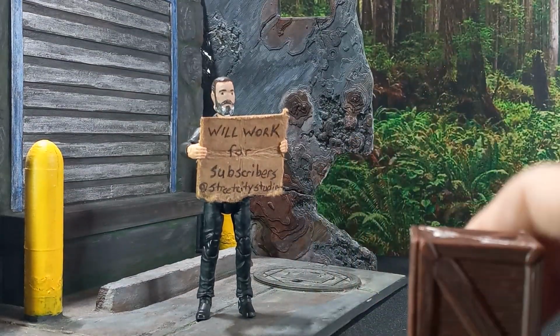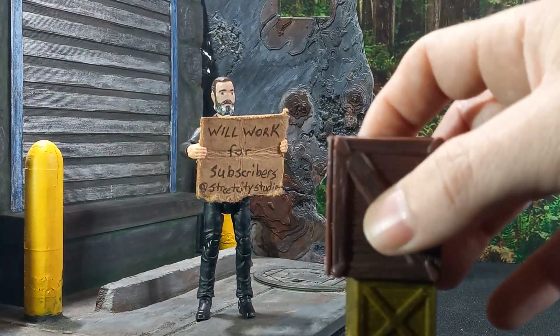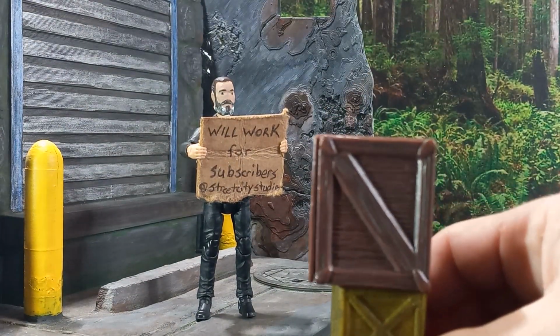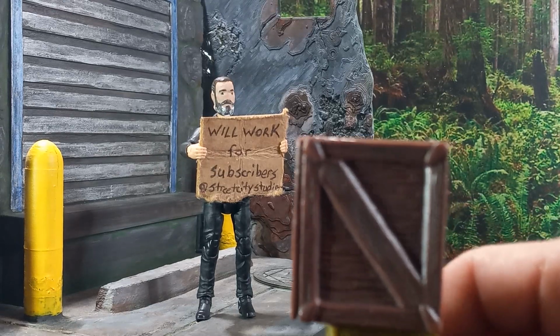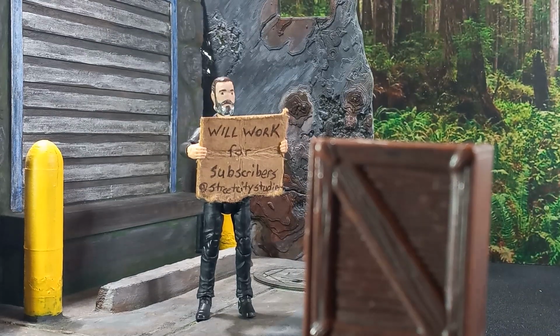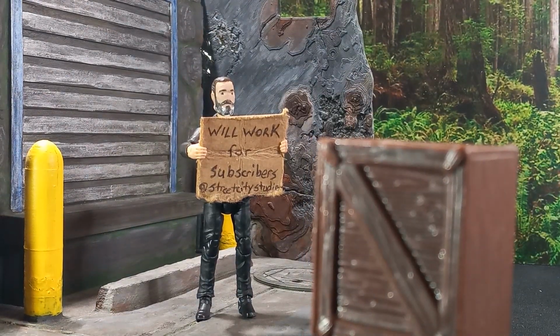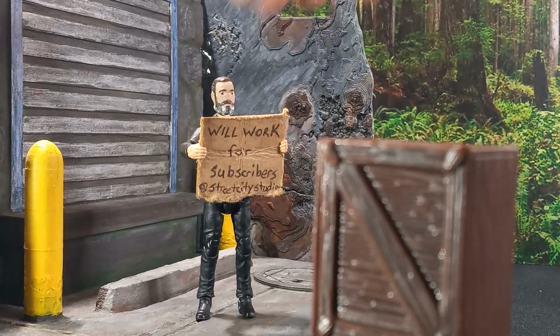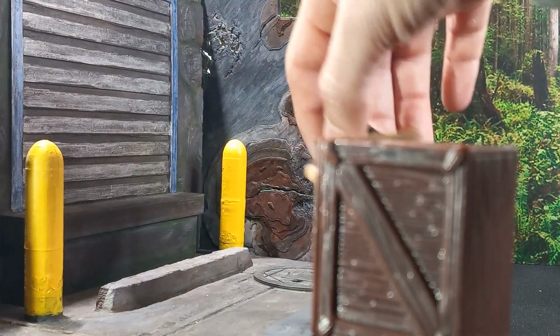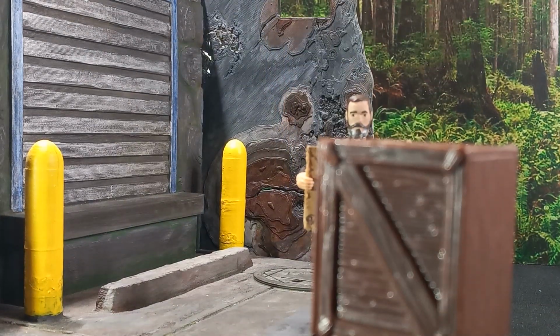I can always pull it forward a bit, stand it up on something here, right? And pull it forward. Now that box looks like a crate, right? As big as him. Put him behind it. Look, he's almost gone. See?